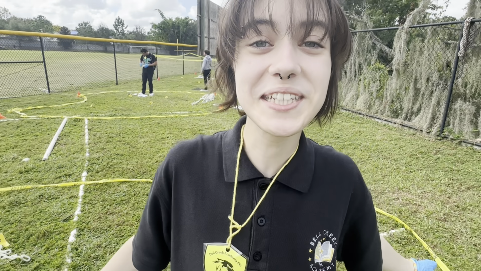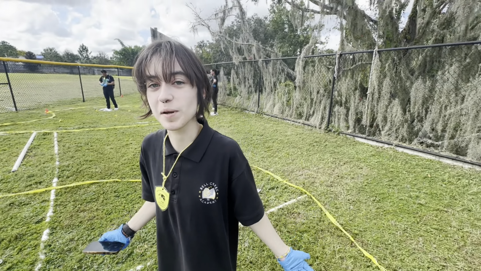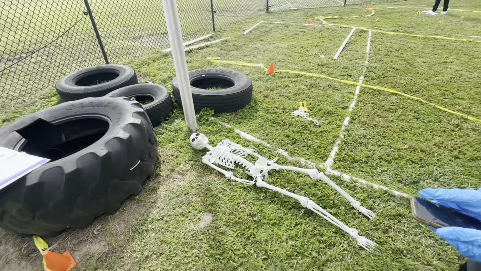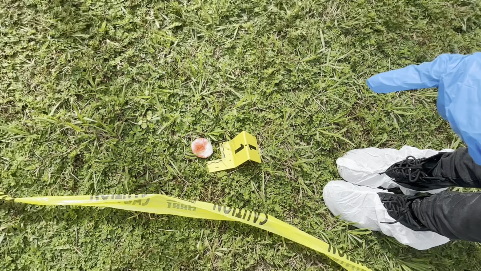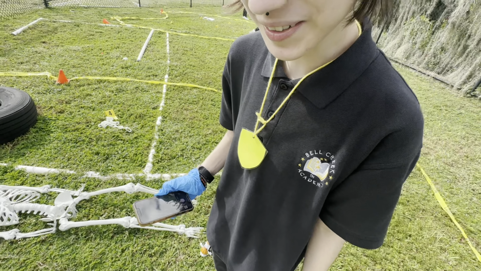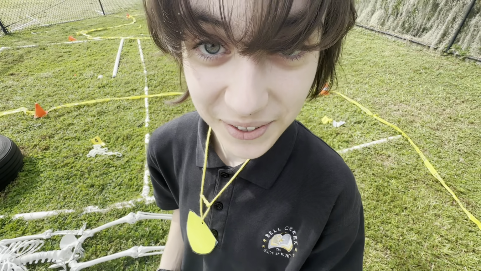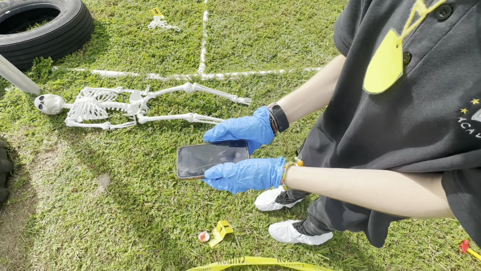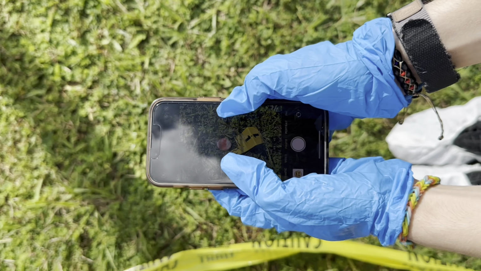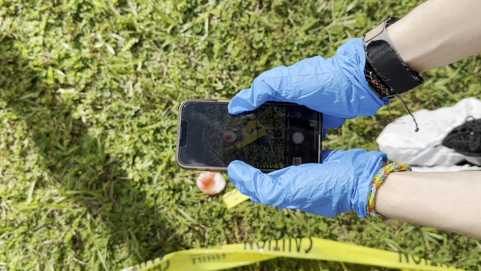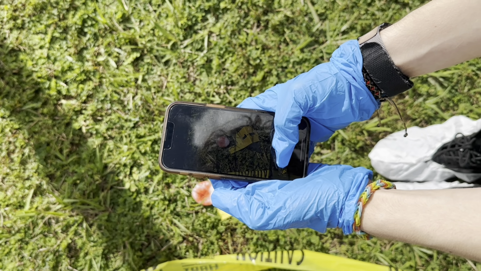Okay, so when we're taking the pictures of all this evidence, you might be thinking, how do you do that properly? I'm about to show you. So, you put these little markers, you see that? You put a little marker and you label it. You have to label all the evidence. And then you stand above it, make sure the lighting is good. Might want to zoom in a little. You want to be about a foot or 2 or 3 above. And then you take the picture.